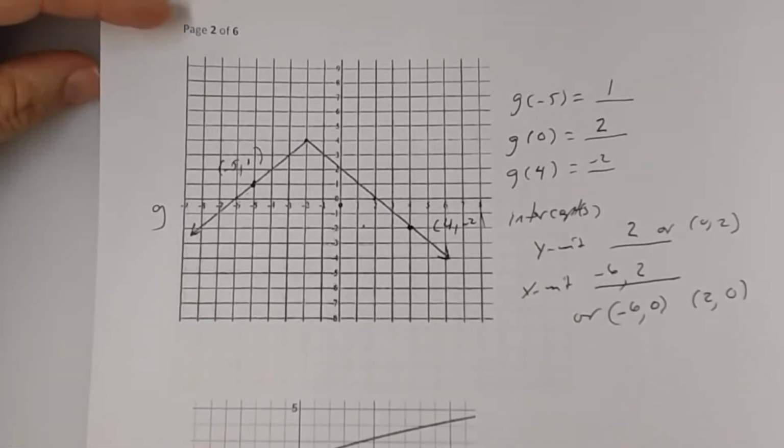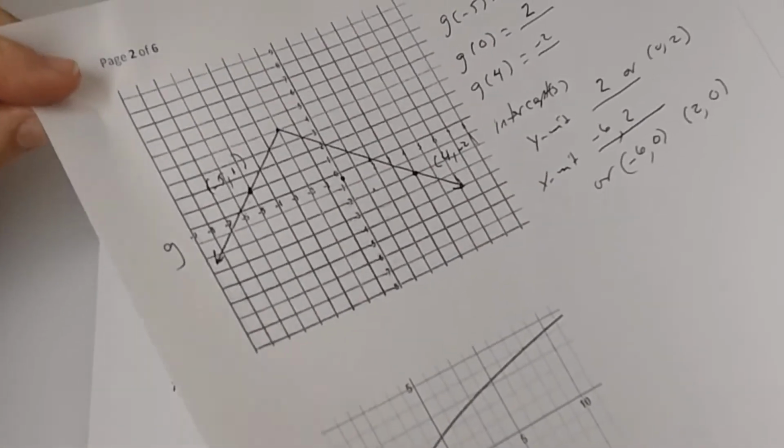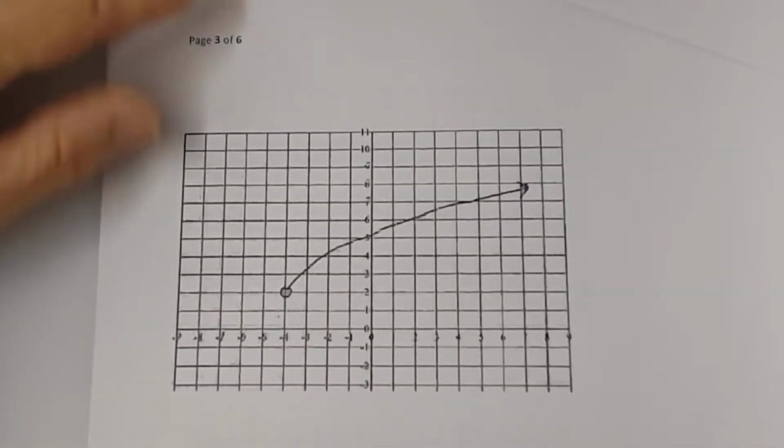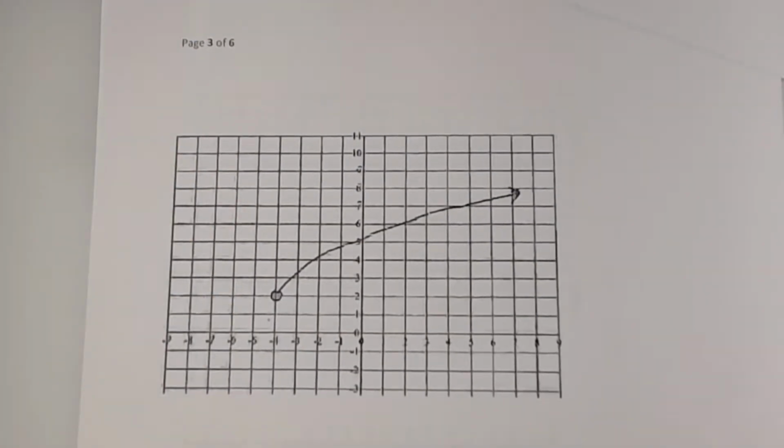Okay? All right. Then let's look at the next one. All right. Let's look at this one. Now this is where we start looking at functions where there's a hole in the graph.